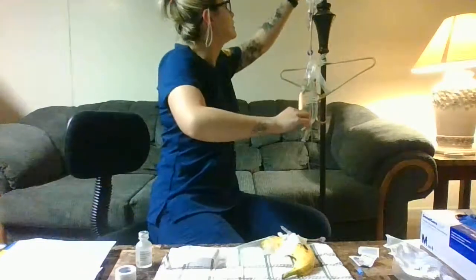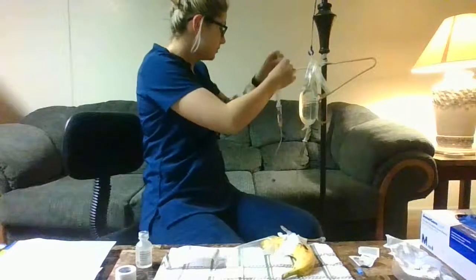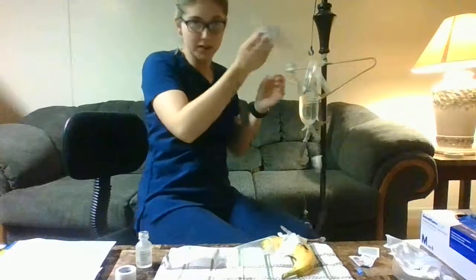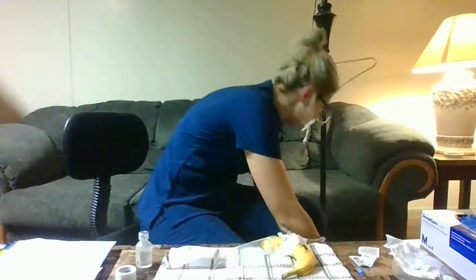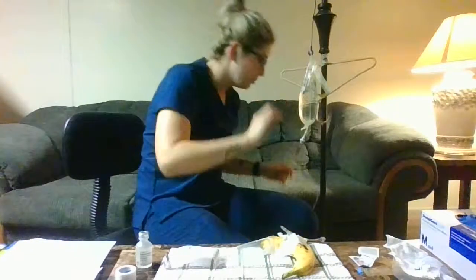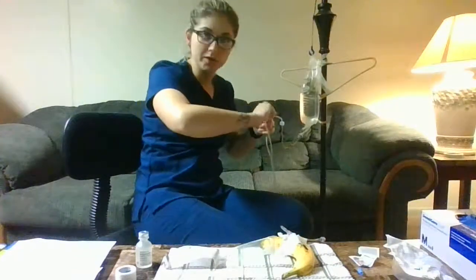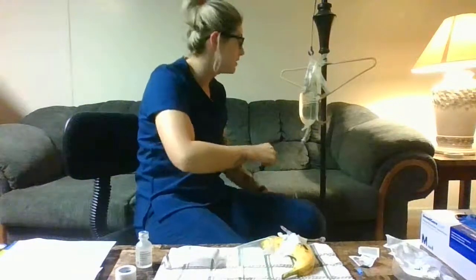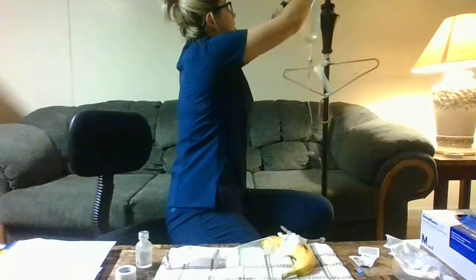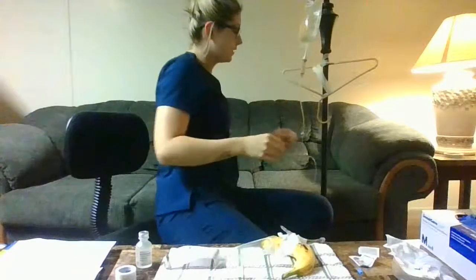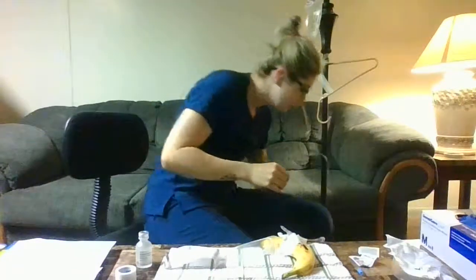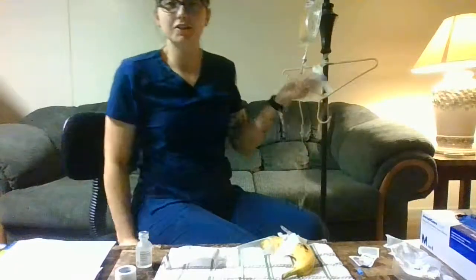You are going to remove this here. You can put your gloves on, take this apart, clean that. You're going to put your main IV bag back up to the top, and then you're going to use the clamp and establish the rate that was already ordered before by the doctor.